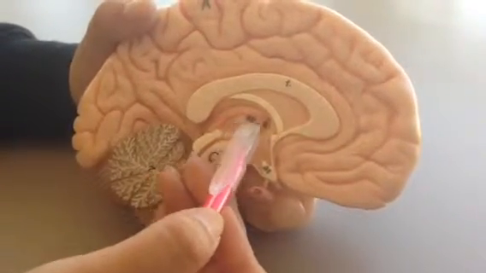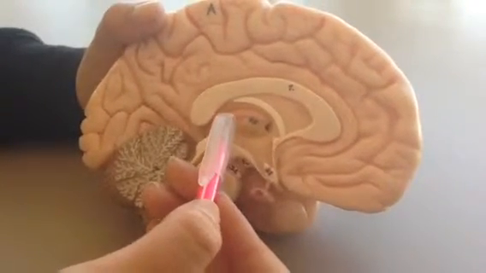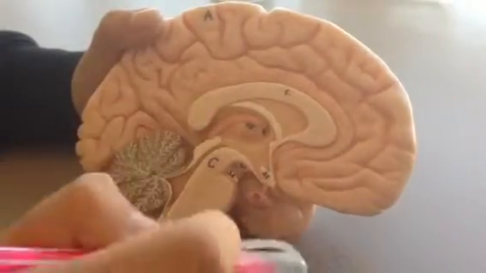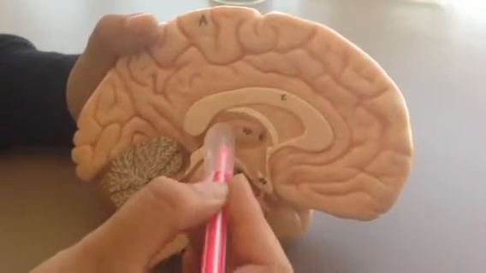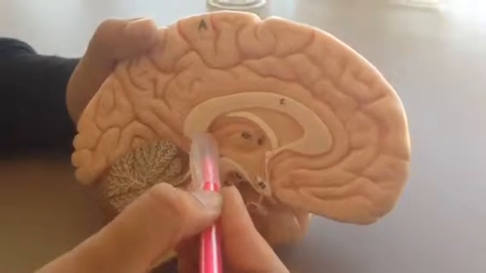So interthalamic adhesion, thalamus. Right above your thalamus is going to be your epithalamus. So how I study, I would just break things down. Epi means above, so above thalamus. And this is going to be your epithalamus. And this pink structure right here, that's going to be your pineal gland.